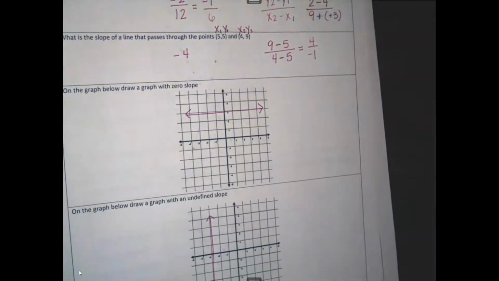You will have 2 of those on your test tomorrow, I believe. Maybe 3. I think there's only 2. Sorry.